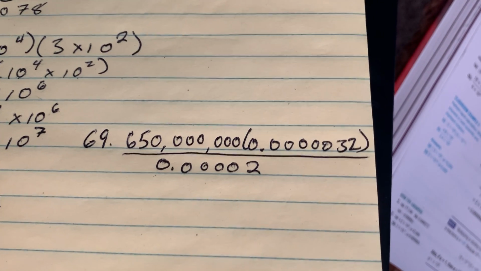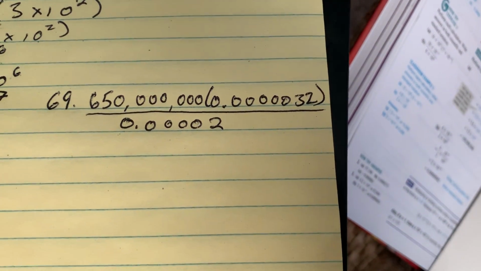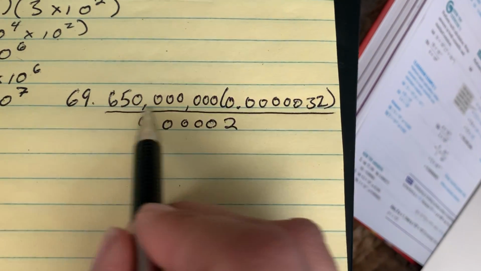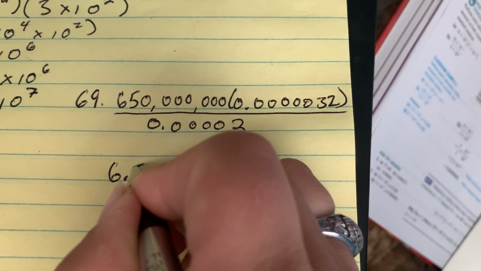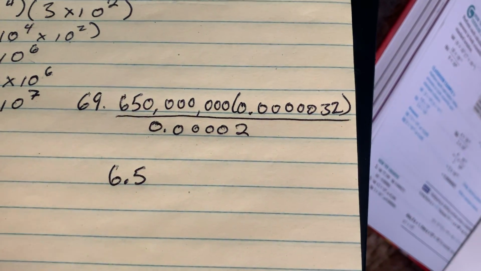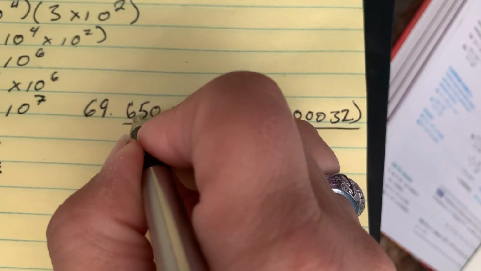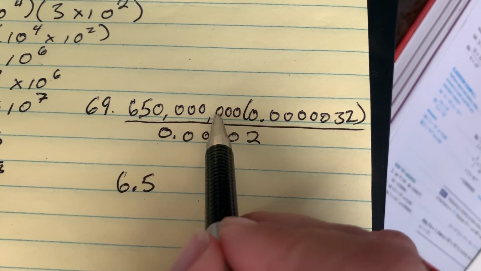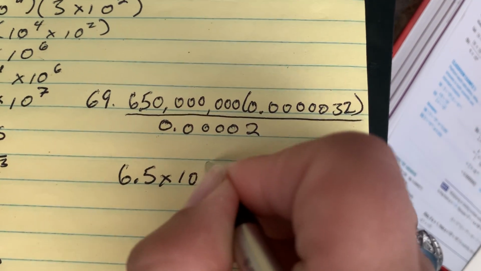The easiest way to go about this is to change all of our numbers into scientific notation. So for this first one, I'd write 6.5. From here, I got 1, 2, 3, 4, 5, 6, 7, 8 places. So times 10 to the 8th.